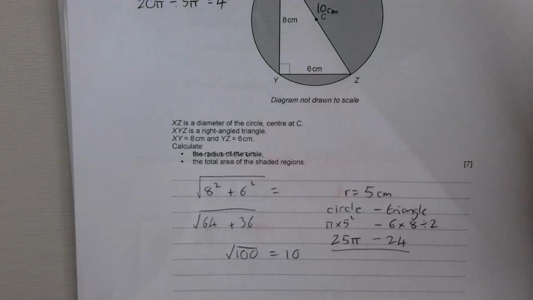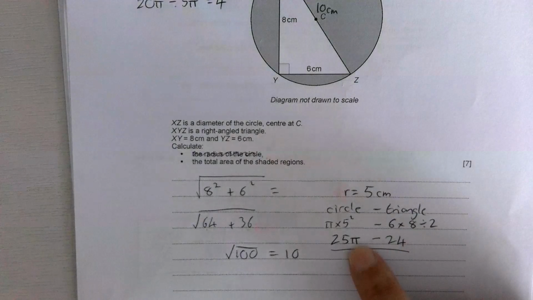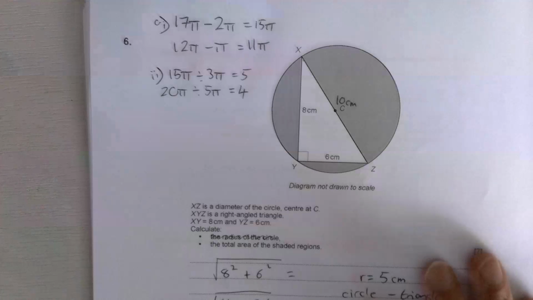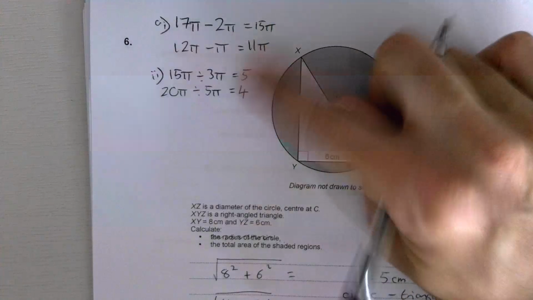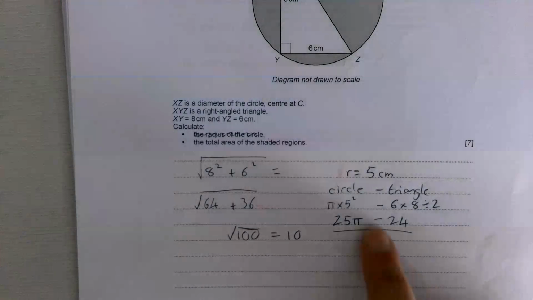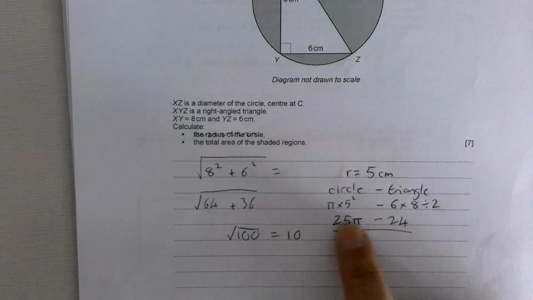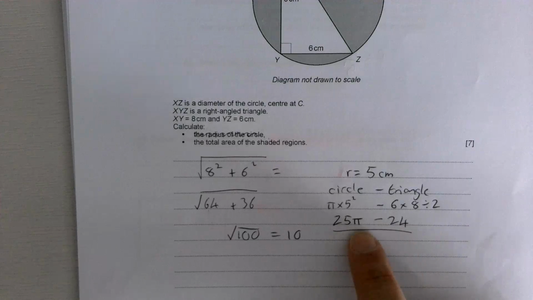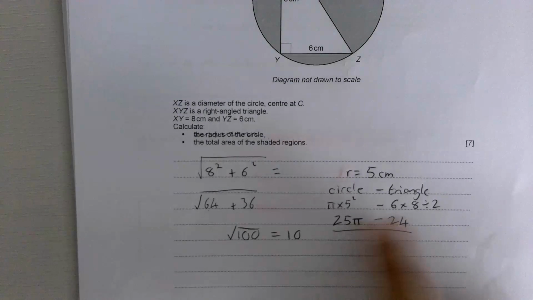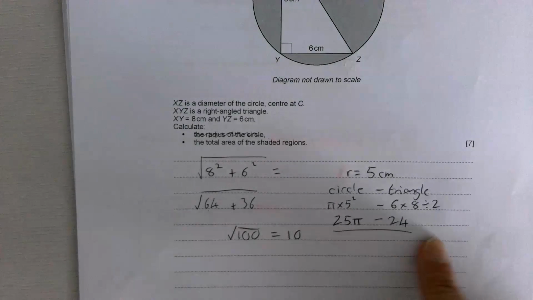Anything where you are dealing with circles on the non-calculator paper, you need to get used to leaving it in terms of pi, which is why they start you off with these two things up here. Okay, so we can't divide that or anything, and we cannot subtract 24 from 25 because that's got a pi and that hasn't. So my answer there is just left like that.